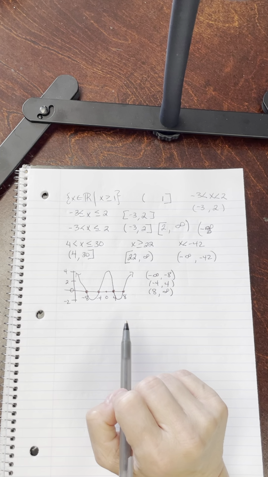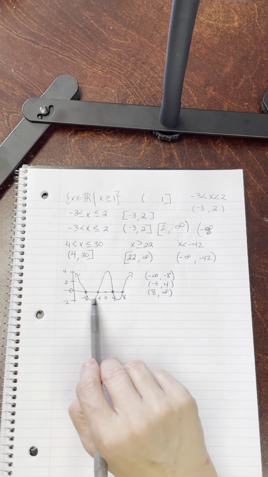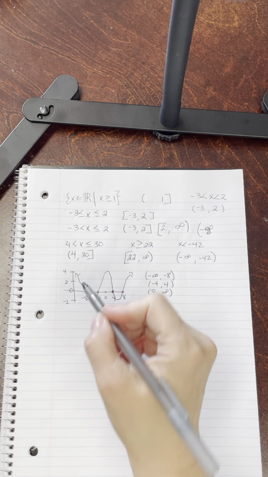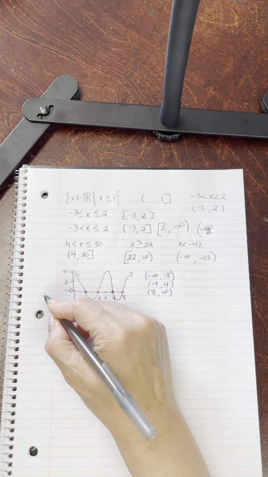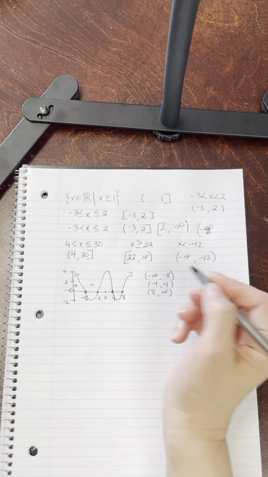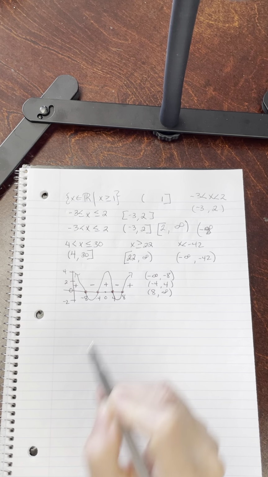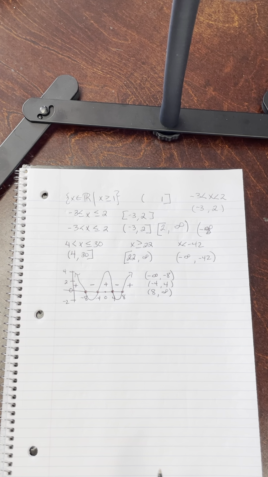If I didn't have the graph, if I just had these numbers with the dots, what would I say is happening in this section? They're positive. In this section, they're negative. In this section, they're positive. In this one, they're negative. And in this one, they're positive. So that's what they're doing here in this product of linear factors.